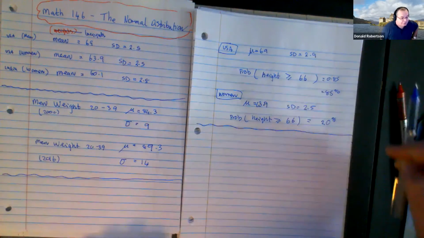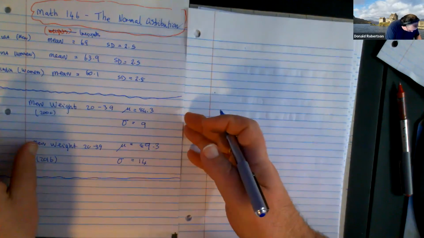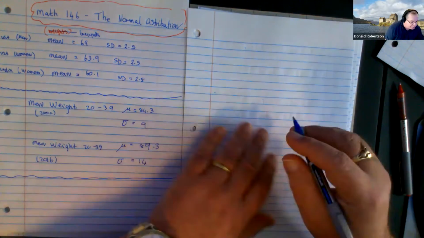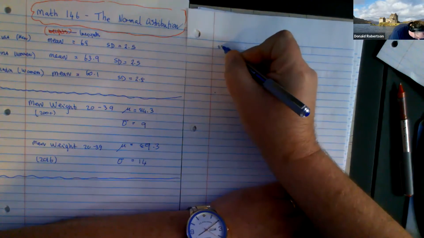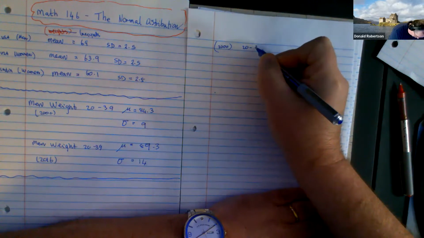I also collected some scary data on American males. Here it is. Now, these numbers are in kilograms, so I'm going to convert them into pounds. In the year 2000, the government conducted a survey, where they do lots of surveys.